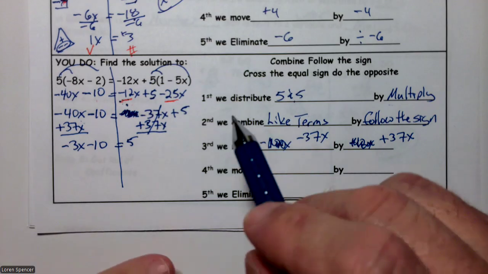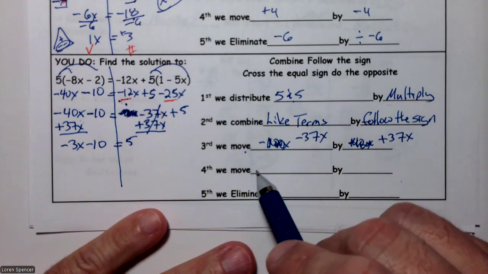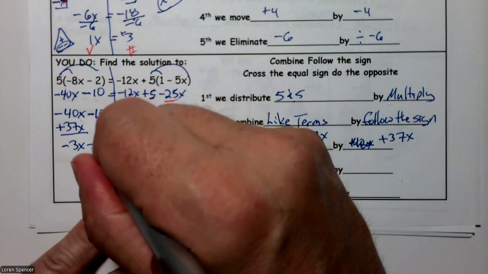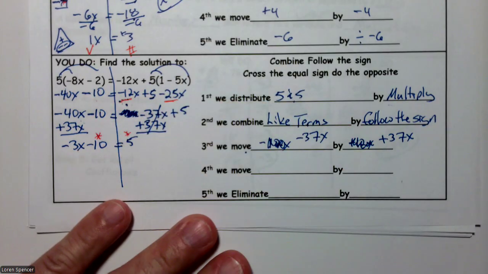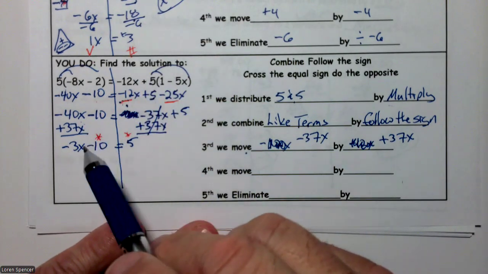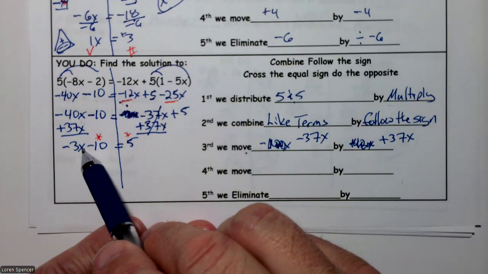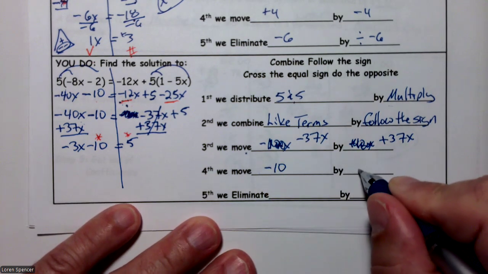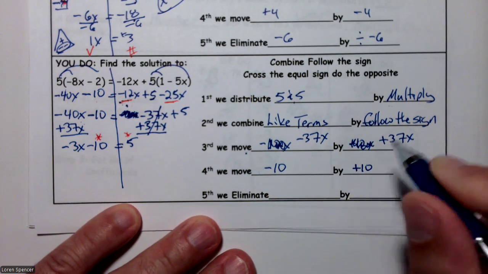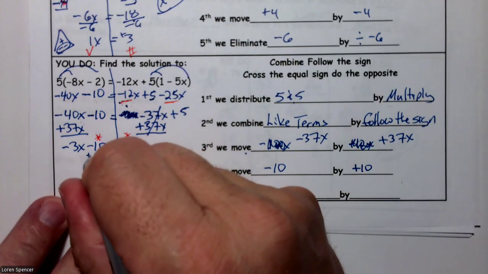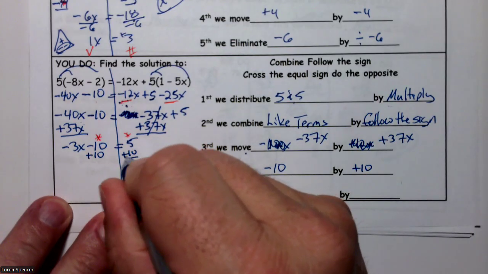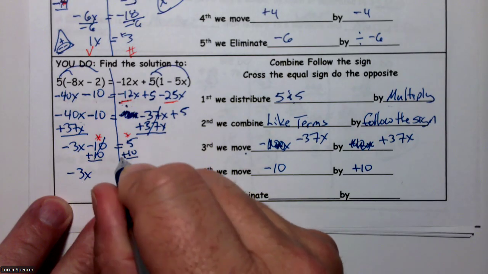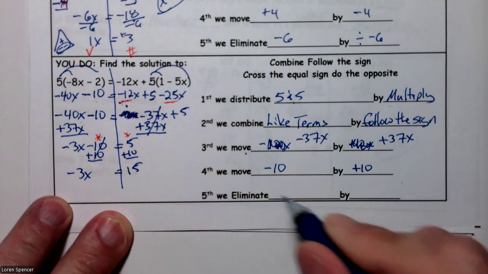The next step, according to our checklist, is to move constants. Well, negative 10 is a constant and 5 is a constant. So which one do I move? Remember, the goal is to isolate this letter and get it all by itself. So that means I need to move the minus 10. Well, how do I move it across? I always do the opposites. The opposite of minus 10 is plus 10. This becomes negative 3x. 5 plus 10 is 15.